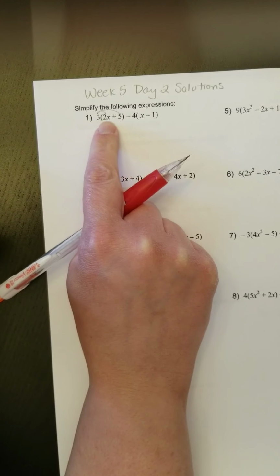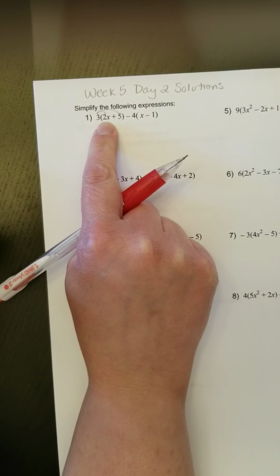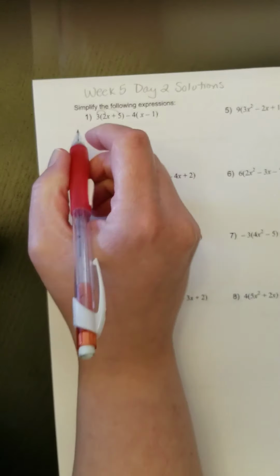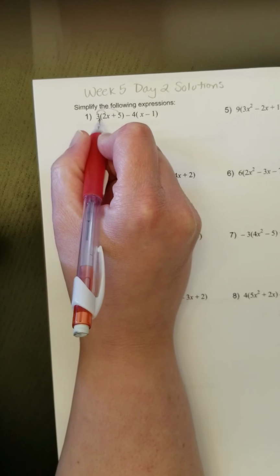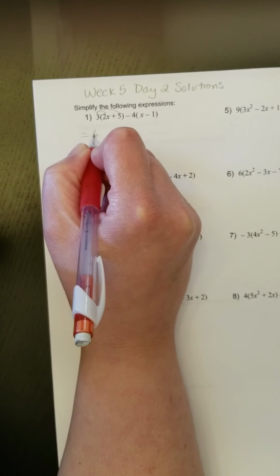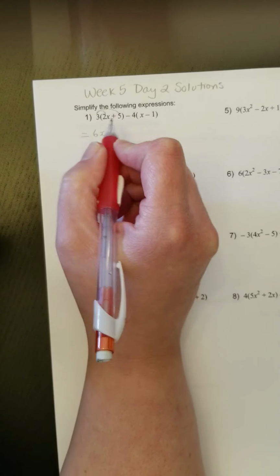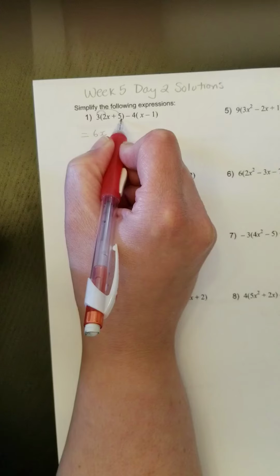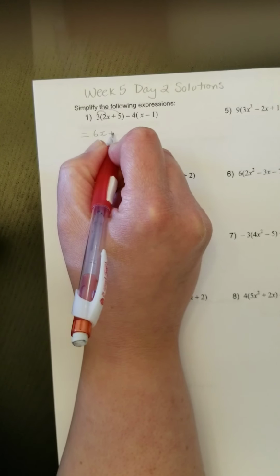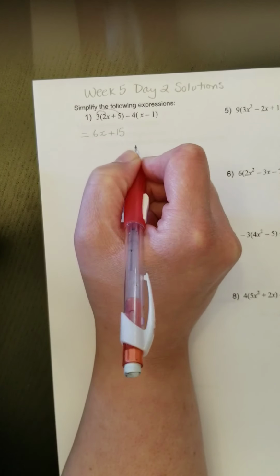So we look at 3 times 2x here. These numbers are both positive, so my answer will be positive. We've got 3 and 2 multiplies to 6, and it has a variable term. It has an x. Then we're multiplying the 3 and the 5. Again, both positive. 3 times 5 is 15, and there's no x's there.